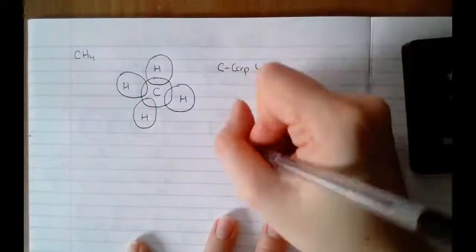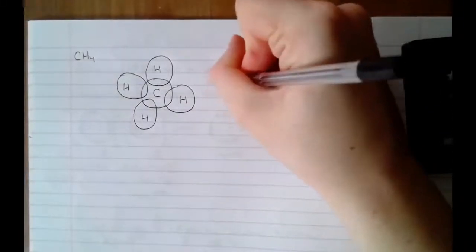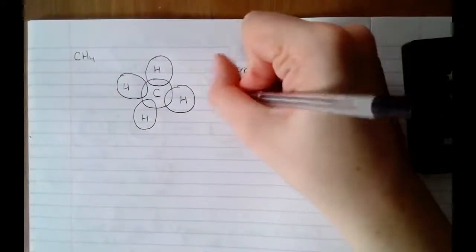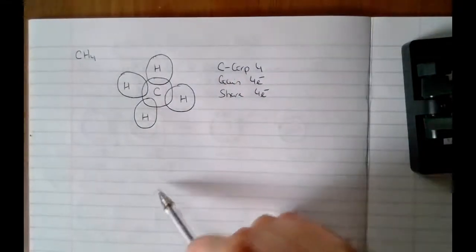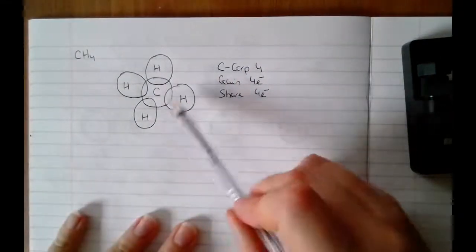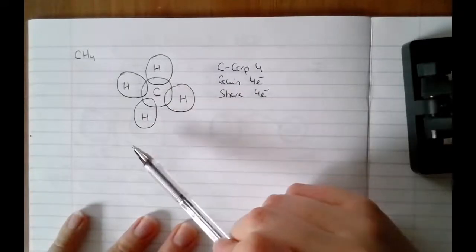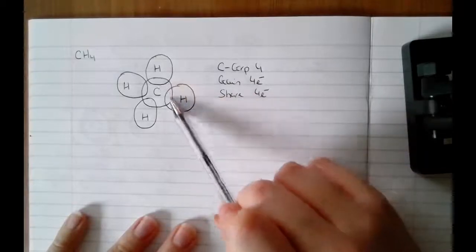So if we have a look at carbon, carbon is in group 4. That means it's got 4 electrons in its outer shell. It wants to have 8. If it has 4 and it wants 8, it needs to gain 4 more. If it wants to gain 4, it's going to share 4. And unlike the 2 previous examples, I don't just have 1 shared area. I have got 1, 2, 3, 4 shared areas. Carbon wants to share 4 electrons. There are 4 shared areas.